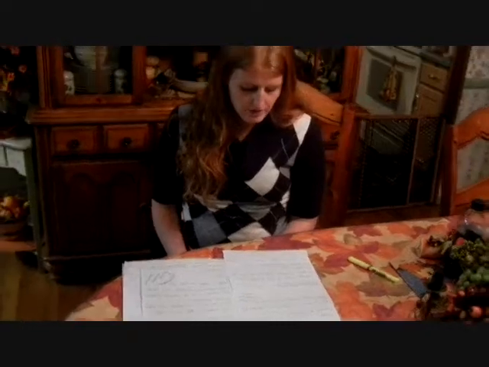An accommodation is a change made to the educational program without altering the level of the education curriculum. And this is for students with exceptional needs. An example would be a child who needs to use a laptop instead of writing.